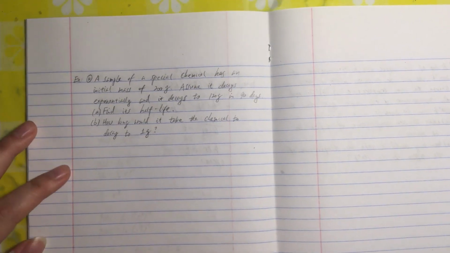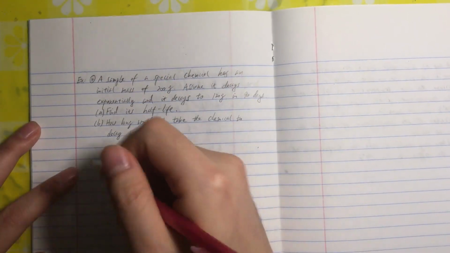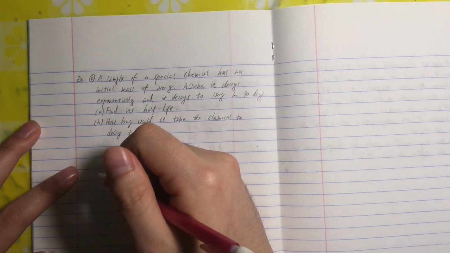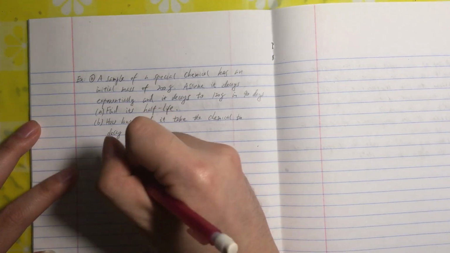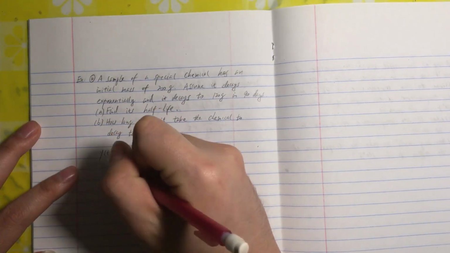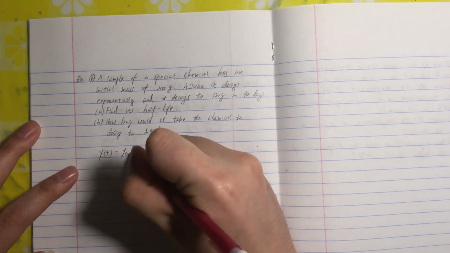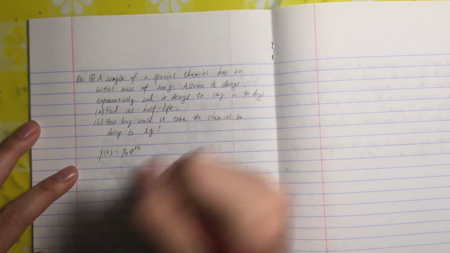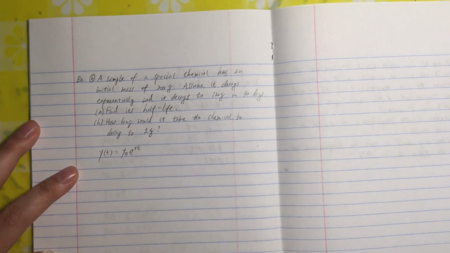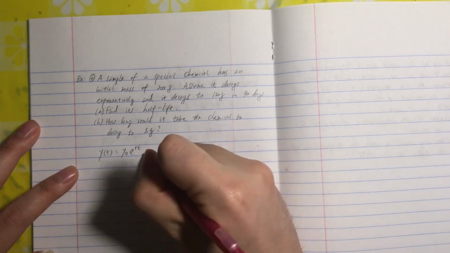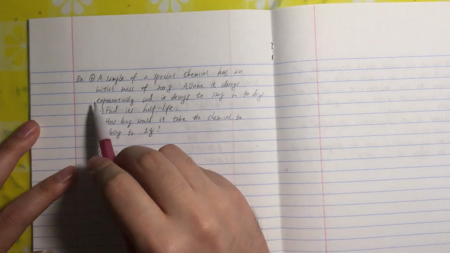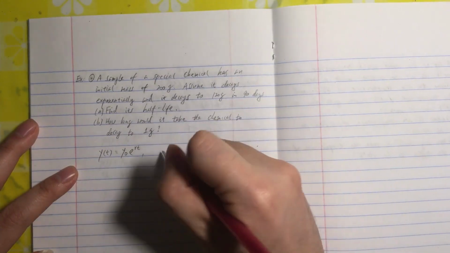So, before we answer this question, let's first of all write down the formula for exponential growth or decay. The formula is y of t equal to y sub 0 times e to the power of rt. Next, write down the given information. What's given is that the initial mass is 200 grams.